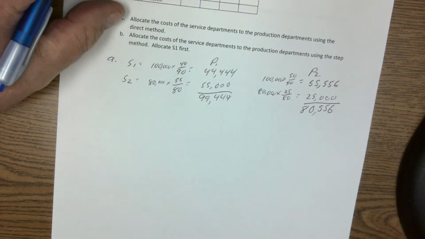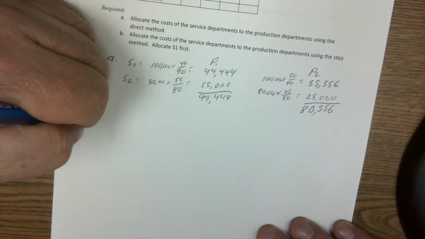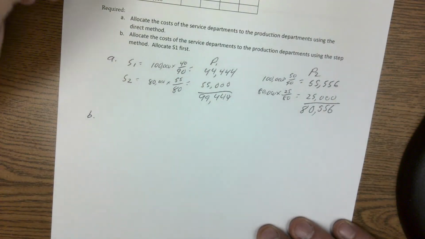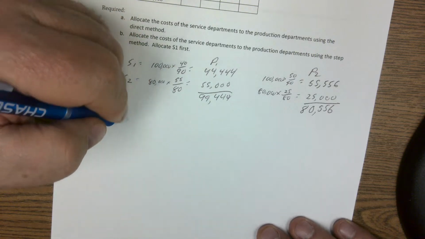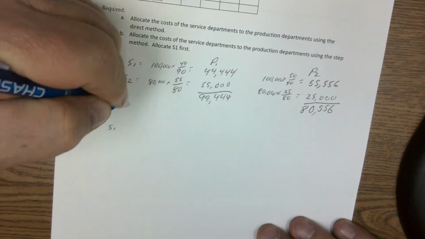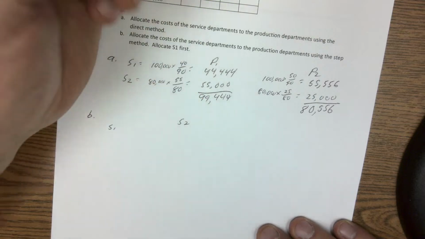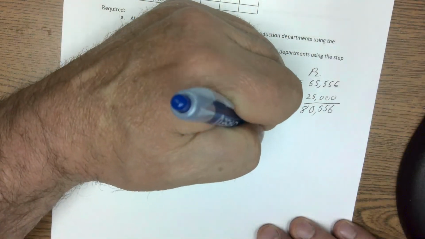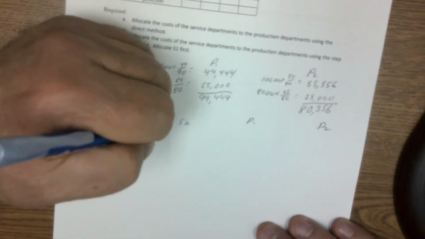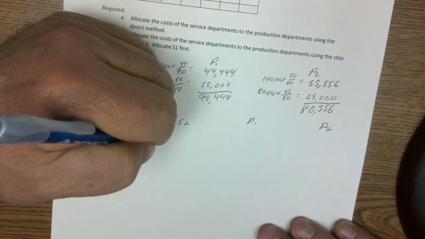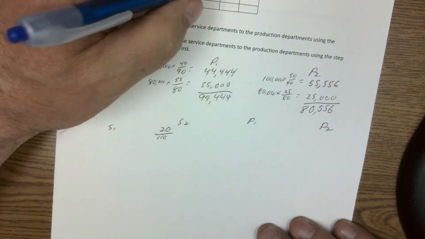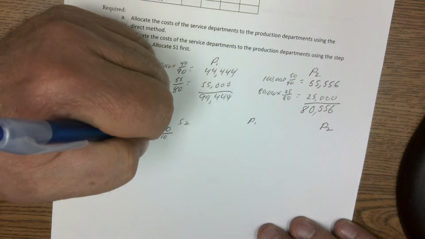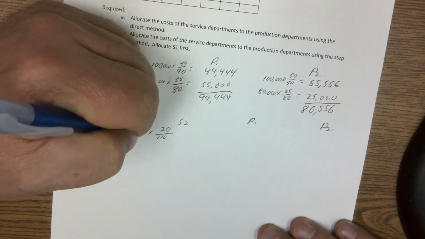Now, in B, we have the step method, and it tells us to allocate S1 first. And so S1 is going to go to S2. It's going to go to P1 and P2. So S2 is going to be 20 over 110, right? Pointed out that this adds up to 110%. And let's do it this way, 100,000.